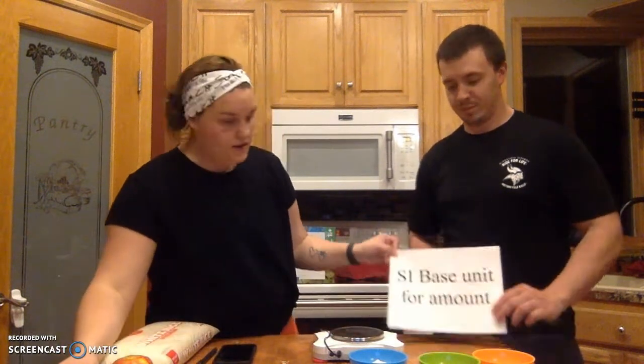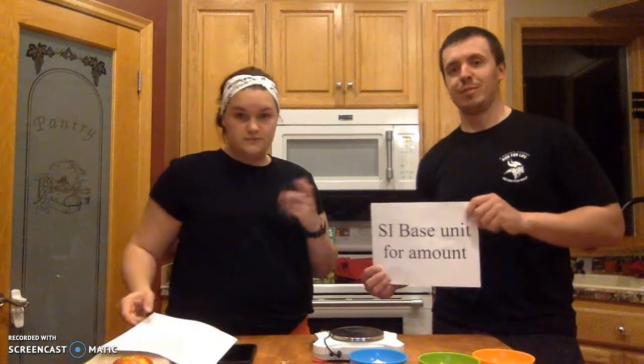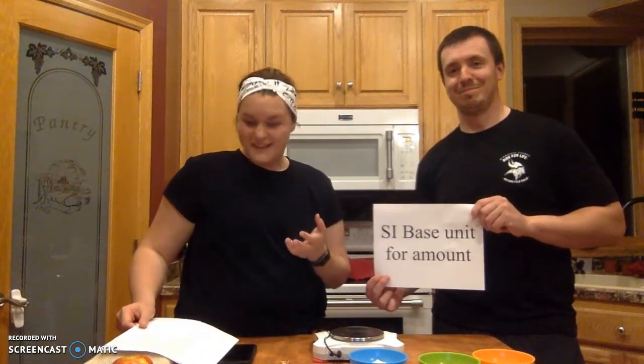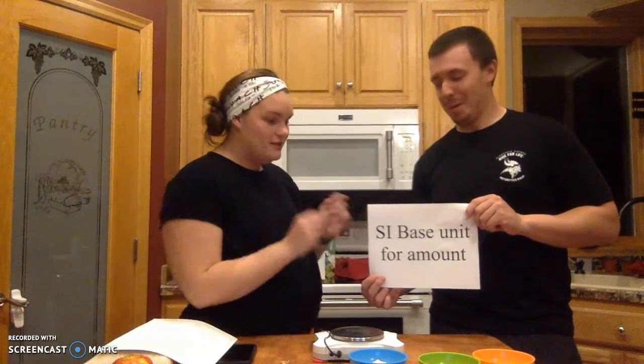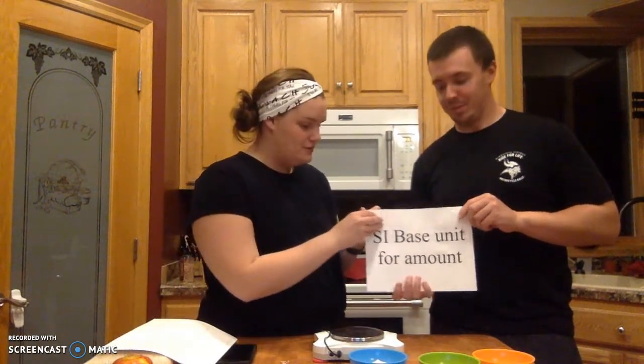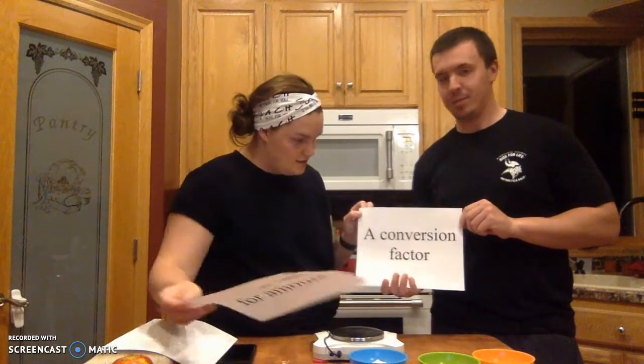So we have a few things that a mole can equal. A mole is the SI base unit for amount. It is also a conversion factor. Okay, we can use it to convert between things. It's what we call a chemist's dozen.